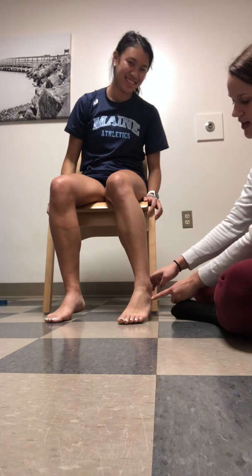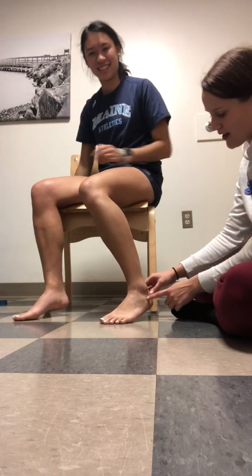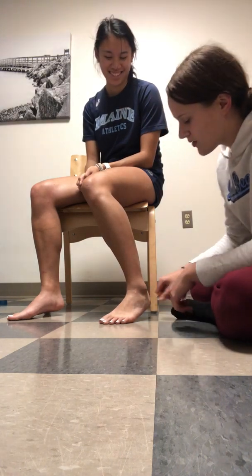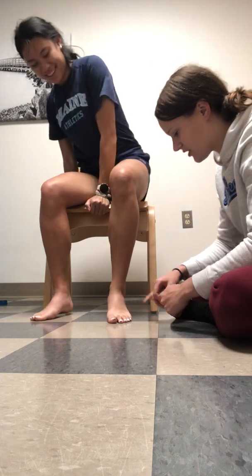Okay, so the sustentaculum tali is this gap that's going to be in between the talus and the calcaneus. She can't do it because this ankle's messed up. So you're good now, you can just sit that down since that's uncomfortable for you.